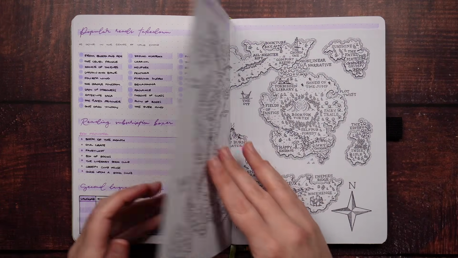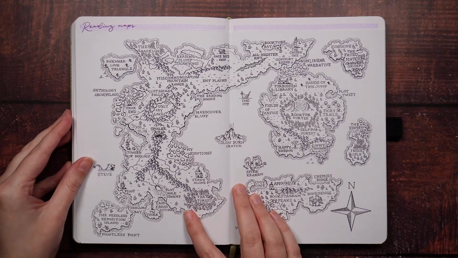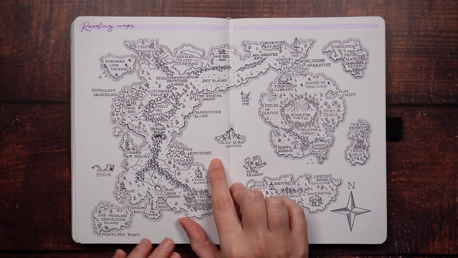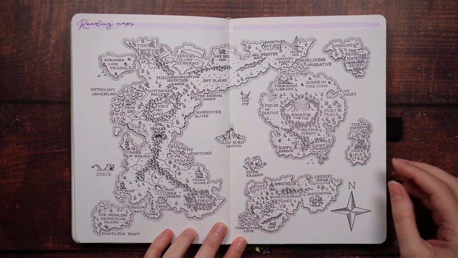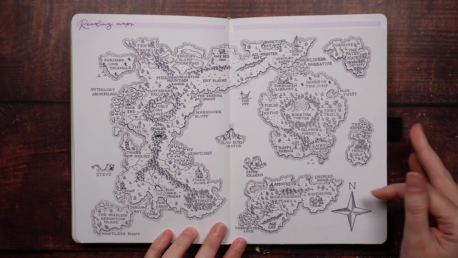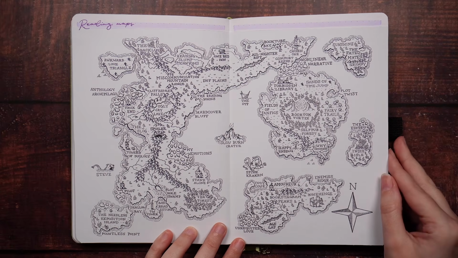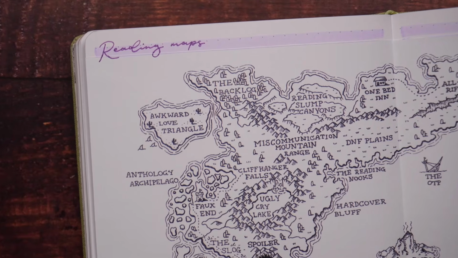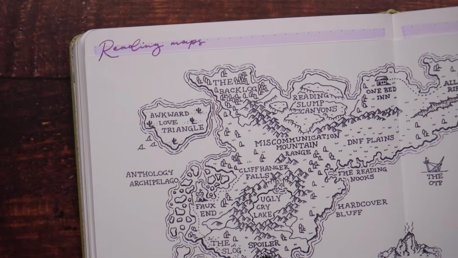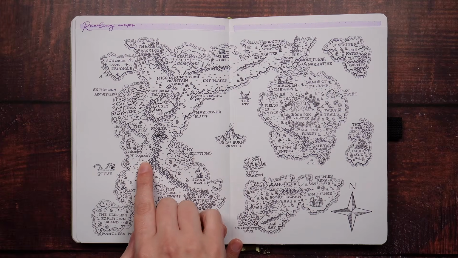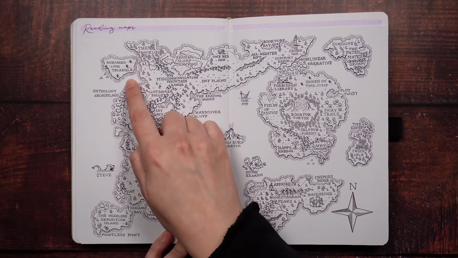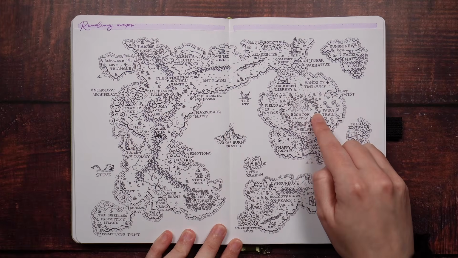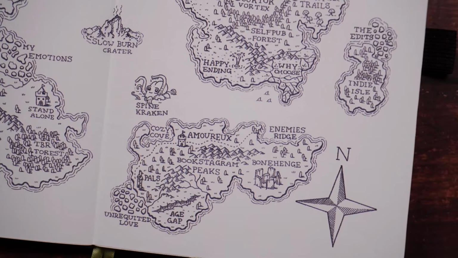Flipping over though, and our next idea is including reading maps in your journal. Now these could be actual book maps from books that you've read, or it could be something like this, which is one that I made, which I just thought was a bit of fun. I've effectively populated it with a bunch of different reading tropes or reading circumstances, like the Towers of Duology or the Awkward Love Triangle Island. We have the Book Talk Vortex, the Slow Burn Crater, all of those kind of things.